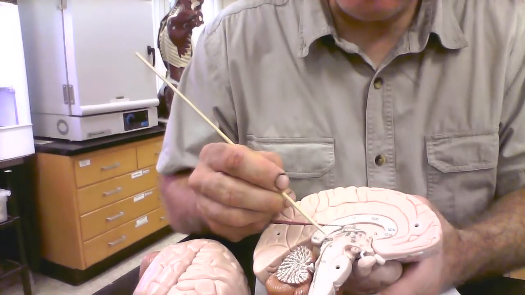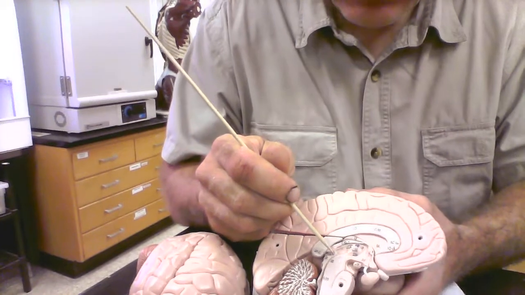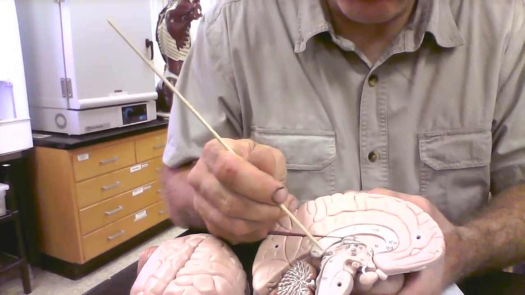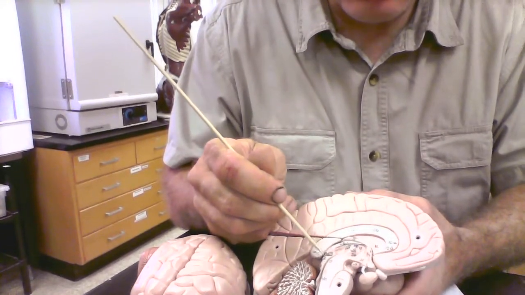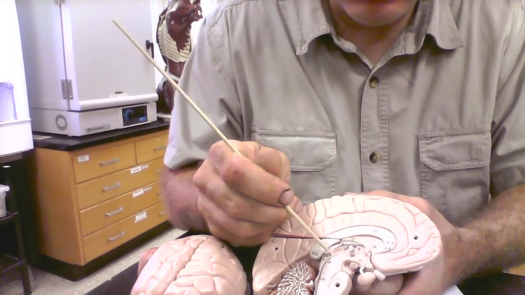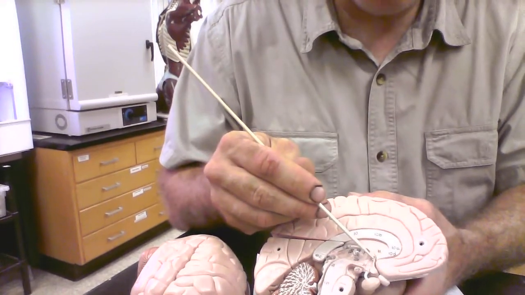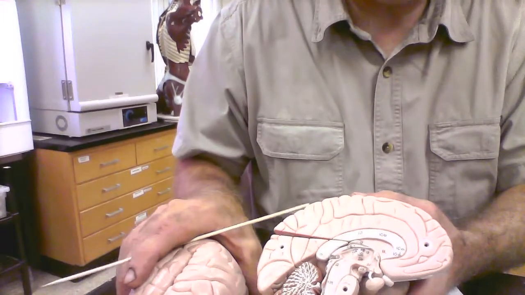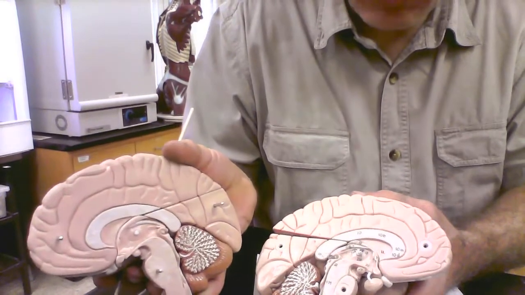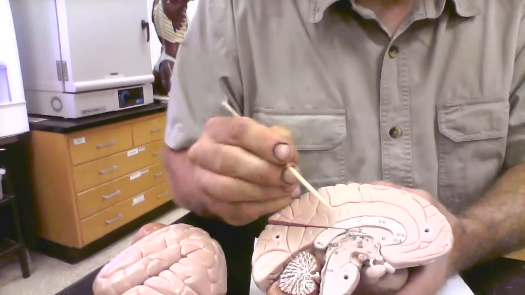This is the posterior commissure right here by the pineal gland. It's so close to the pineal gland and the superior colliculi that you have to be careful of these three. This is superior colliculi, this is pineal, and that's posterior commissure. This is the anterior commissure. You might ask how it connects the two hemispheres. Because they exist over here as well, and this goes together, so they connect the two hemispheres.